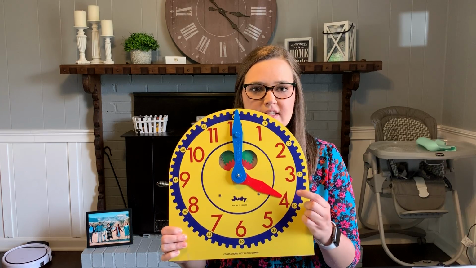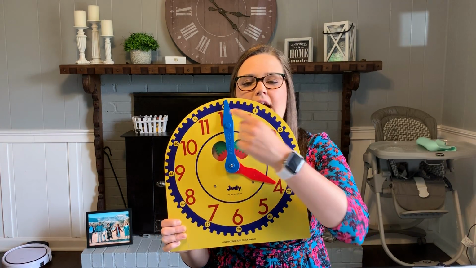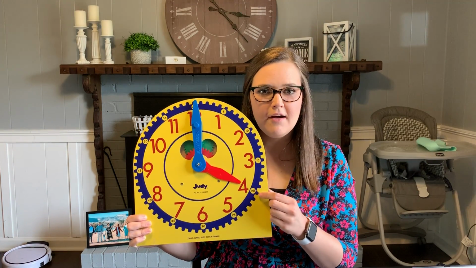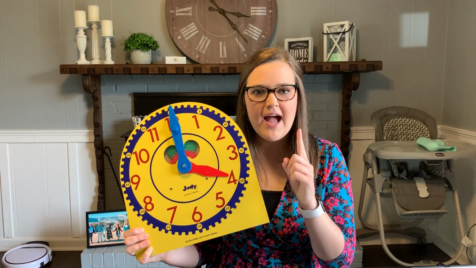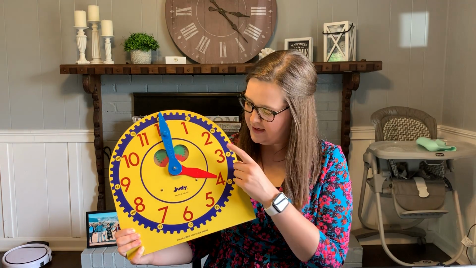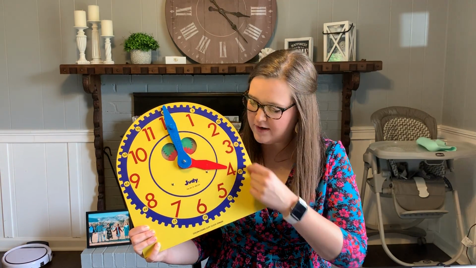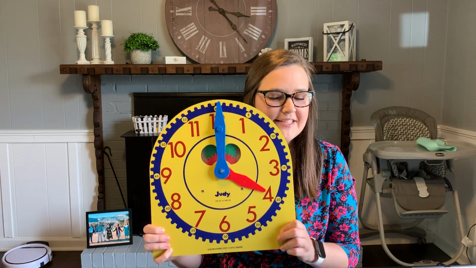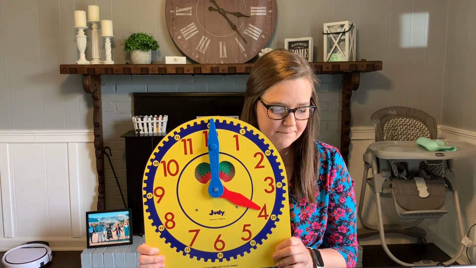I want you to notice what happened to this hour hand as I move that minute hand around the clock. What happened to it? Notice that it went from the 3 down to the 4, okay? So that means that 1 hour has passed. It went from 3 o'clock to 4 o'clock. By the time this minute hand went around the clock 1 time, 1 hour or 60 minutes has passed by, okay?